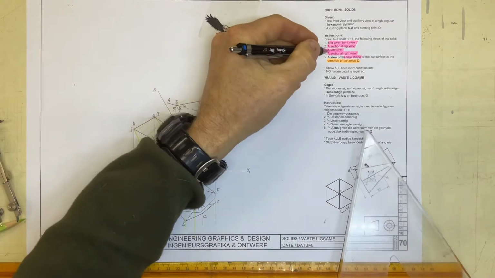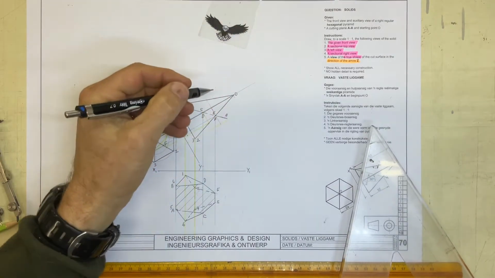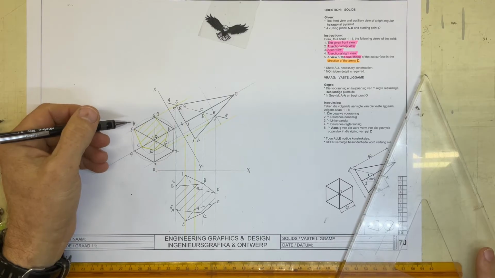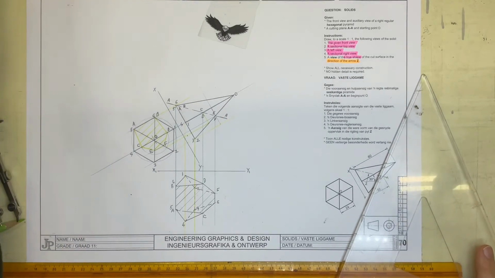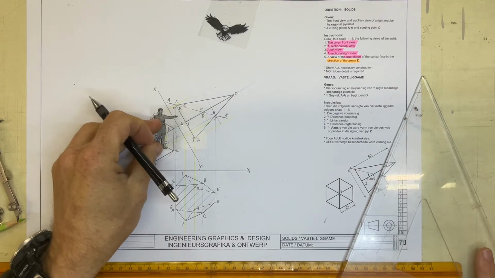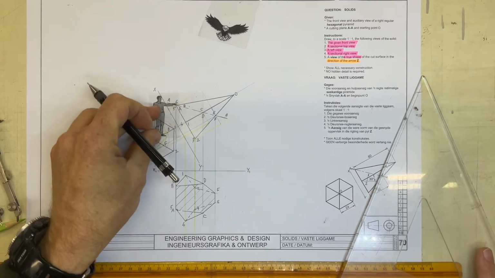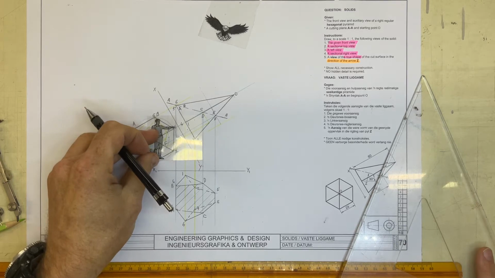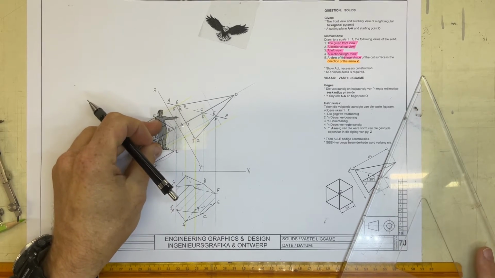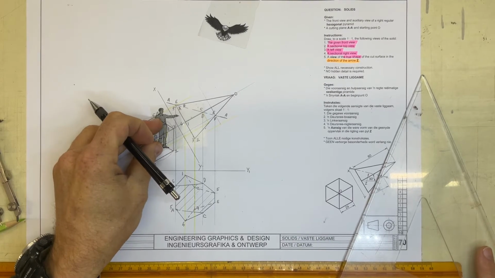Right, the next view, they say a left view of this. Where's my left view going to go? Where's the left view? On the right. It's going to be on the right. So I take my little man. There's my little man. He's looking across from the left-hand side. Is he going to be able to see that hexagonal base? Can you see this hexagonal base? No, it's cut away. No.